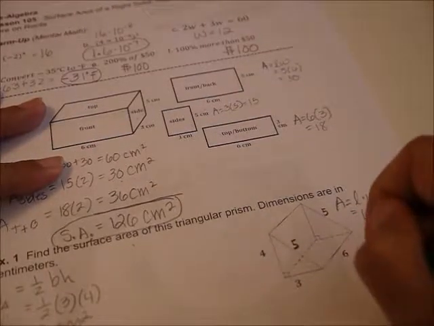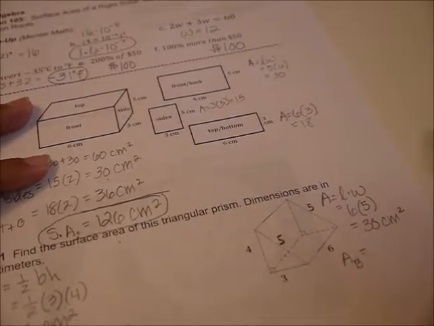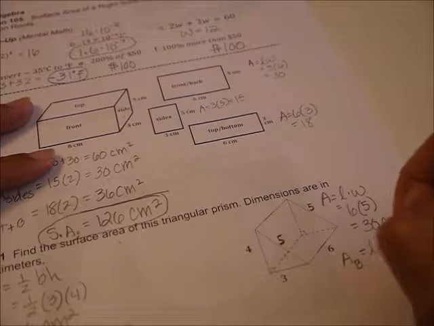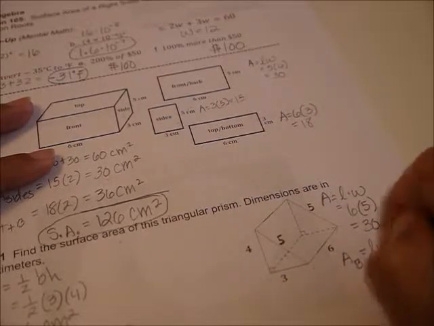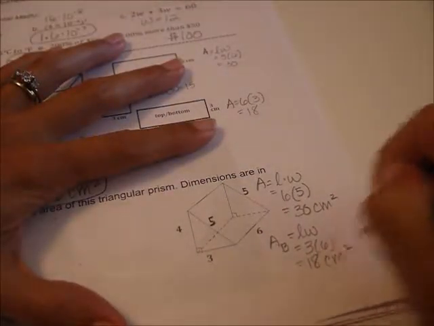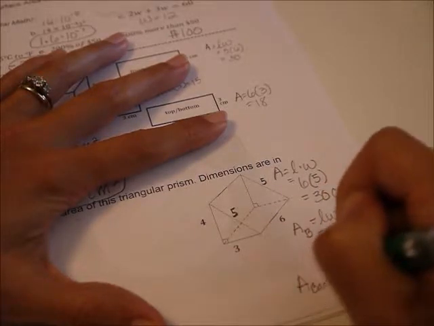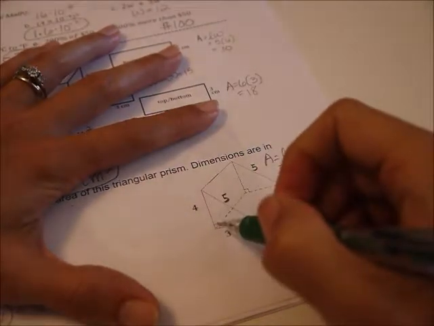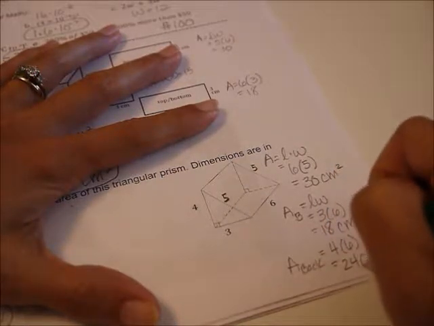Okay, so now we have 2 more. We have the area of, let's call it the bottom, is length times width. The area of the bottom is a 3 by 6, which is 18 centimeters squared. And then the area of the back, how about that, is a 4 by 6, which is 24 centimeters squared.